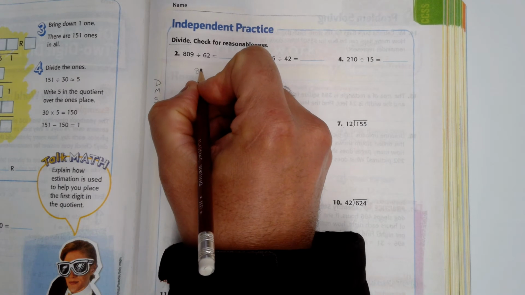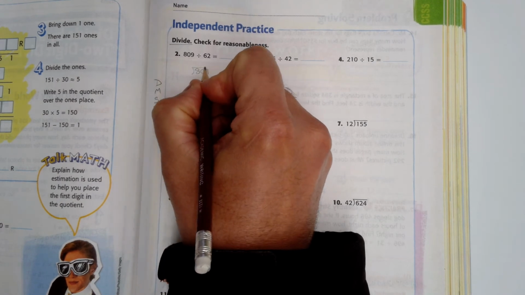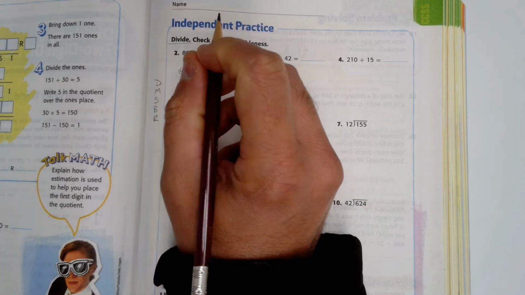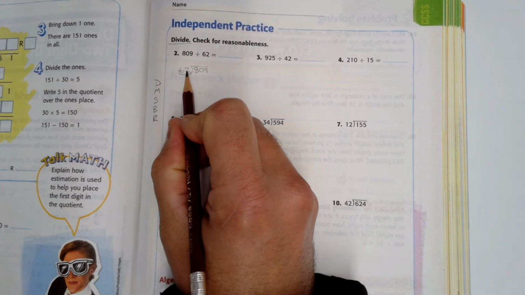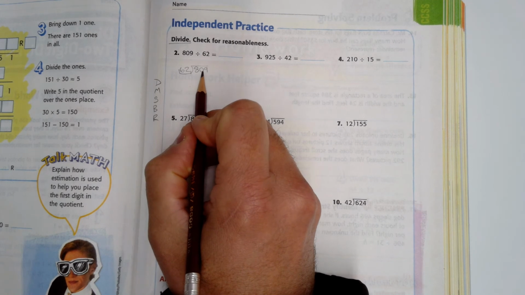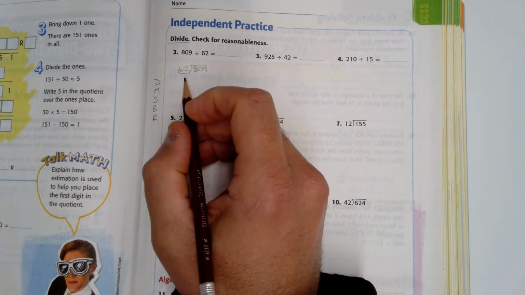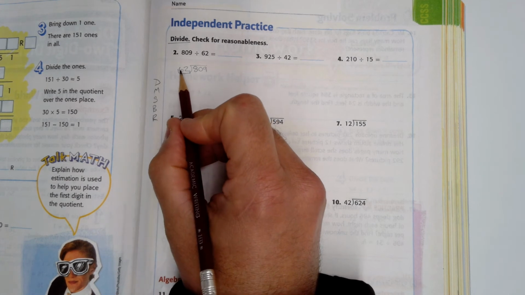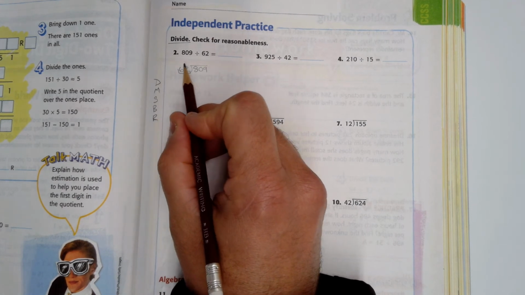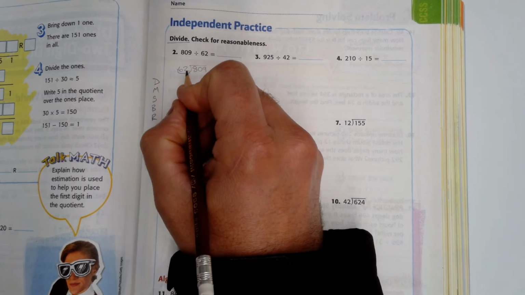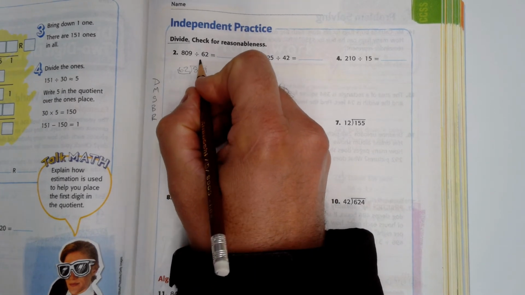So this is 809 divided by 62. Now, 62 is the number that we're using to divide. So we gotta say, does 62 go into 80? You gotta look at that. 6 times 2 is 12, so this would be 120. So 2 of these is 120. Does 62 go into 80? Yes, it goes one time.